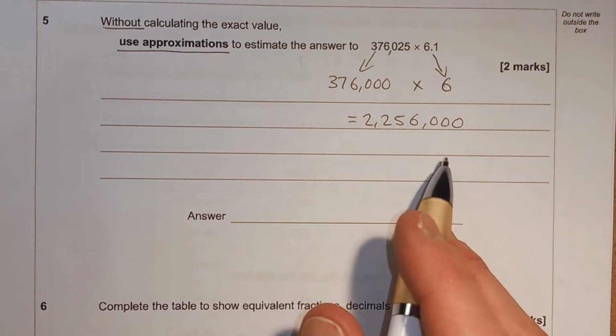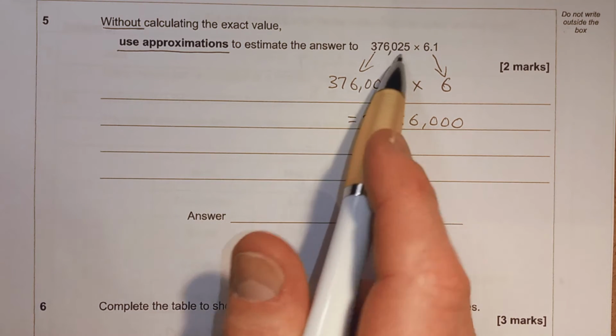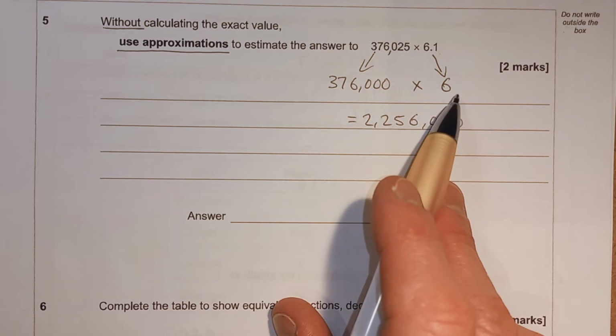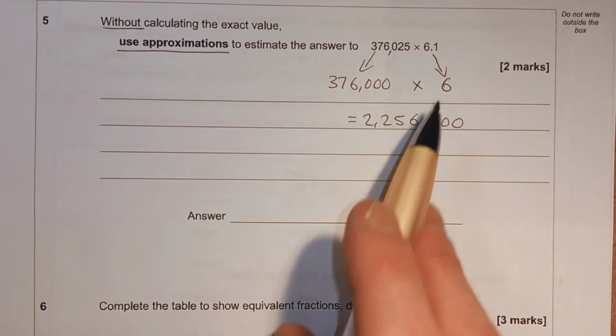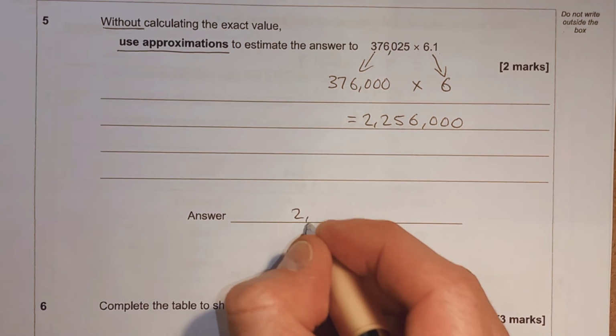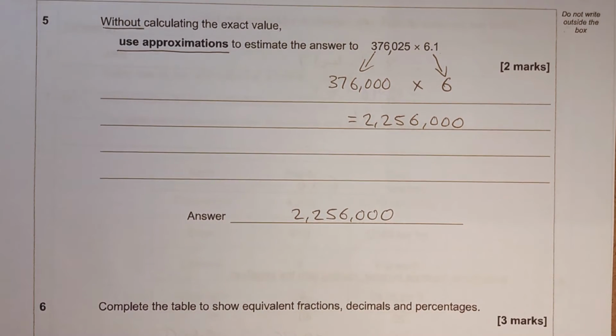So there could be more than one right answer. So probably the other one you might have done is round that to 400,000. You could round that to 10 if you want to round the nearest 10, but I've gone with 6 there. Okay, so 2,256,000.